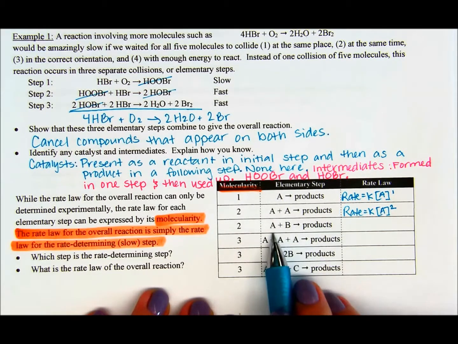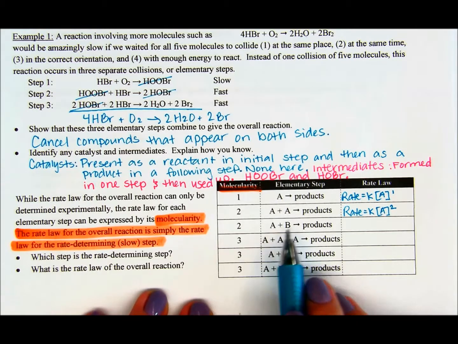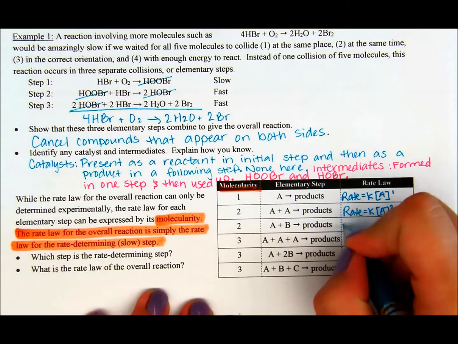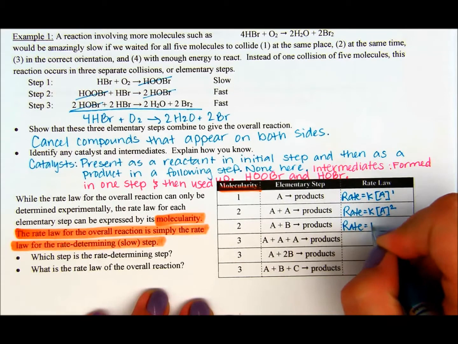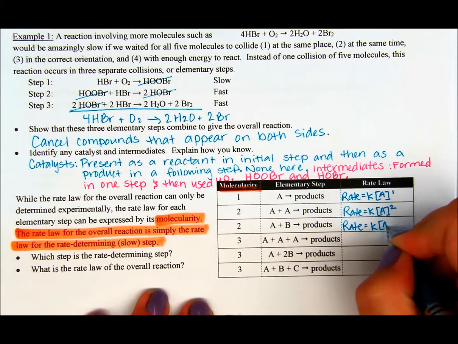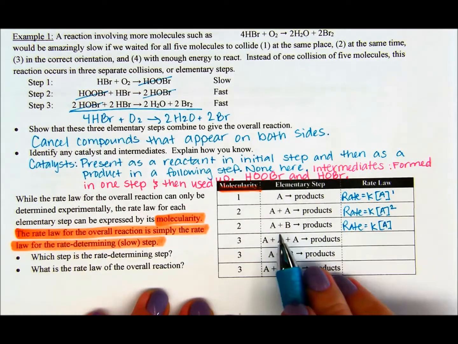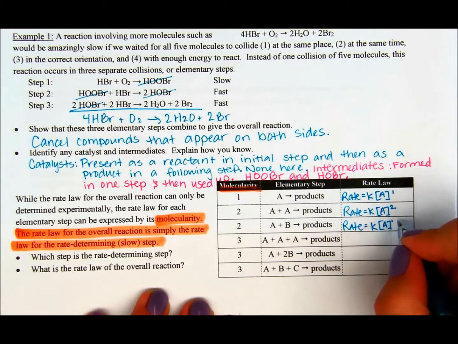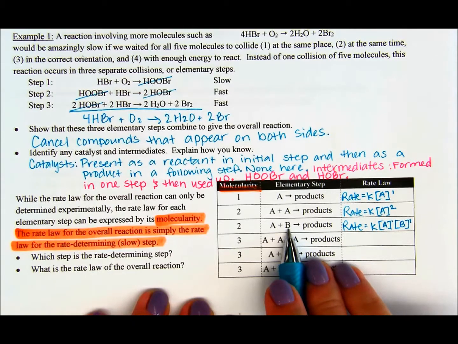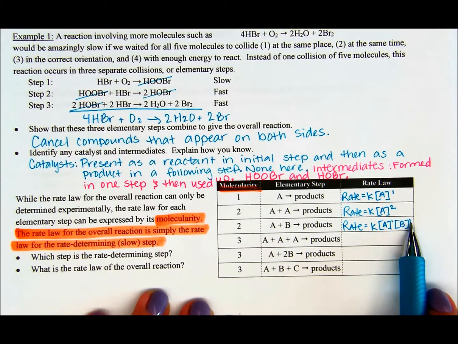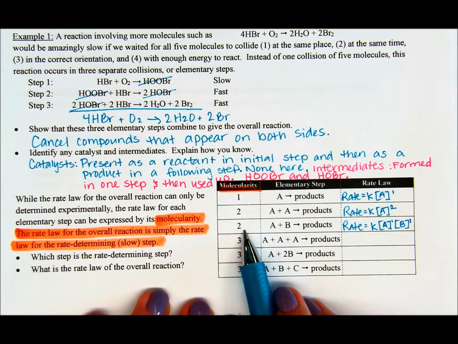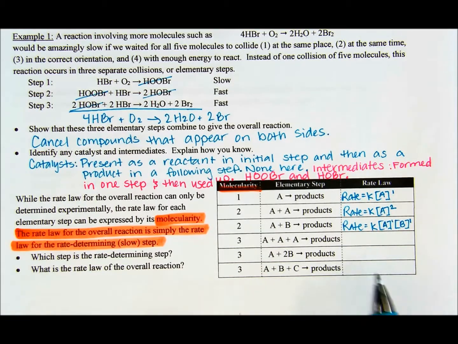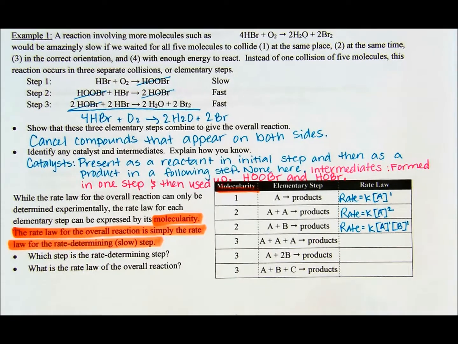Okay, let's look here. Our molecularity here, again, is 2. So A and B. Now they're not both A in this case. So k times A to the 1, because there's one A, and B to the 1, because there's one B. Overall, we have 1, 2, molecularity 2. So I'd like you to please pause the video and do the next 3.